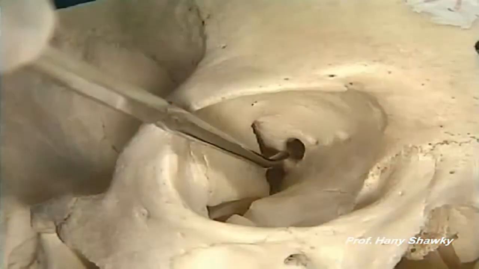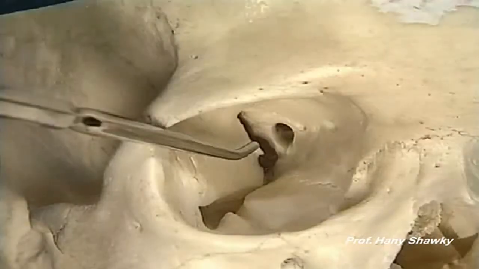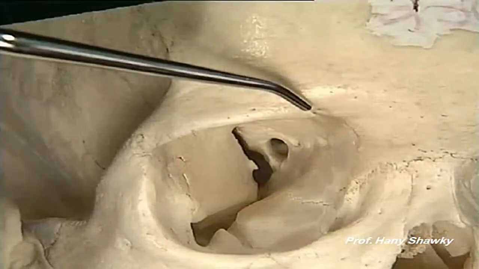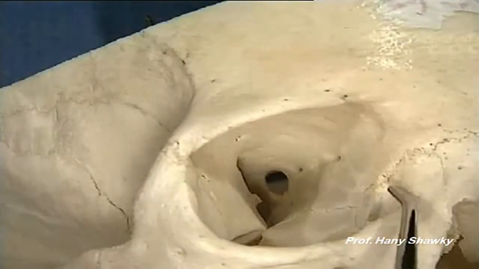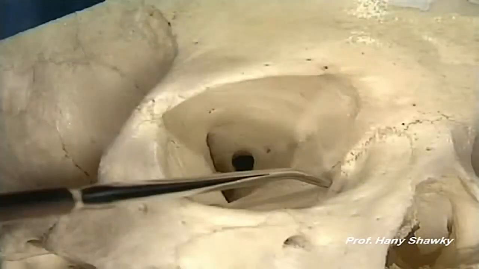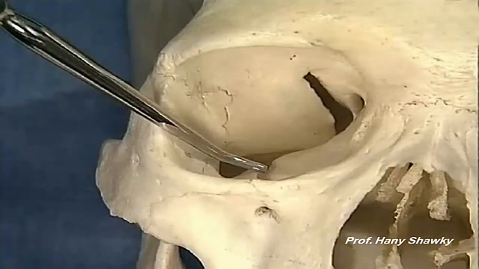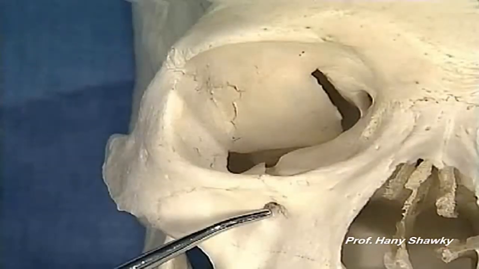Regarding the bony orbit, this is the optic foramen or optic canal, the superior orbital fissure, the inferior orbital fissure, the supraorbital notch or foramen, the lacrimal groove, the posterior lacrimal crest, and the nasolacrimal canal. This is the infraorbital groove, which continues into the infraorbital canal that opens on the face by the infraorbital foramen.